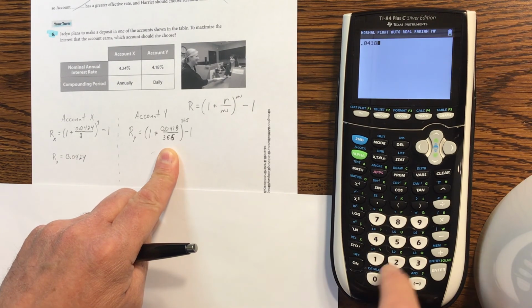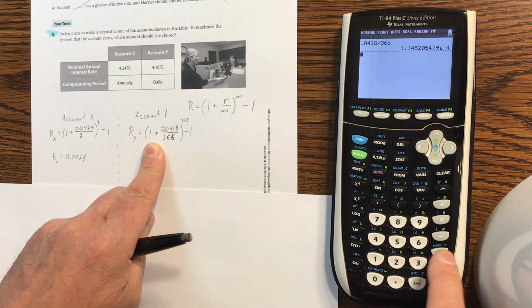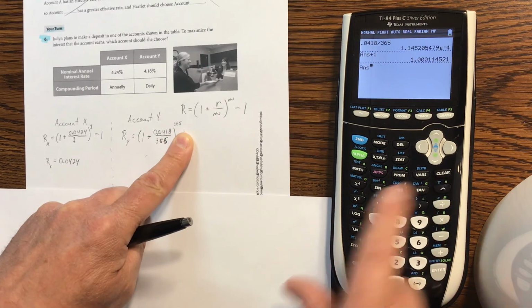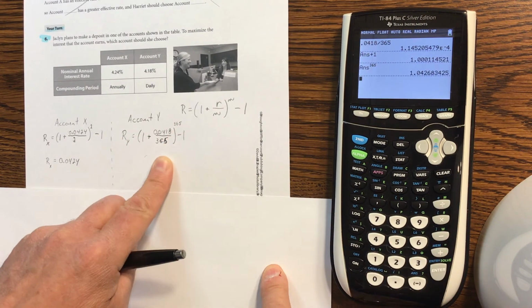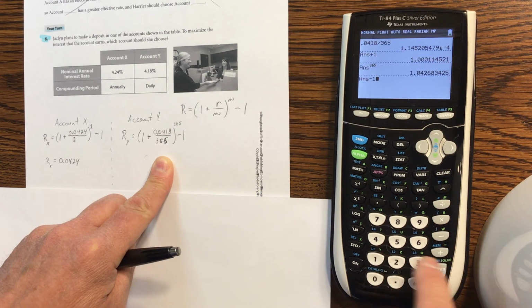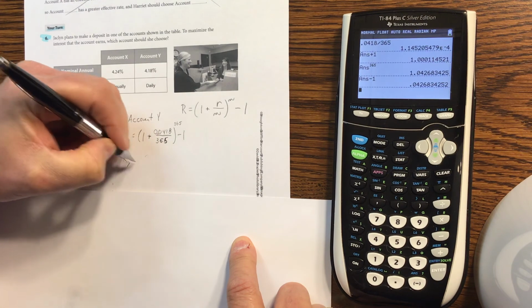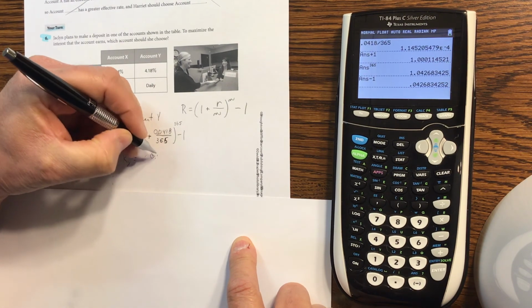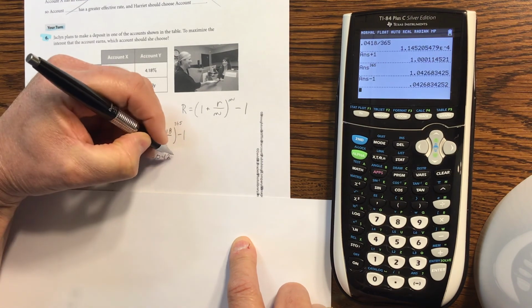0.0418 divided by 365 plus 1. I'm going to take that answer and raise it to the 365. And then I'm going to subtract 1 from it. Yeah, that's much better. So the interest rate for the Y account is 0.04268.